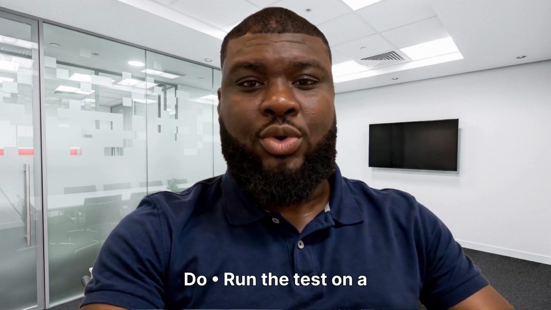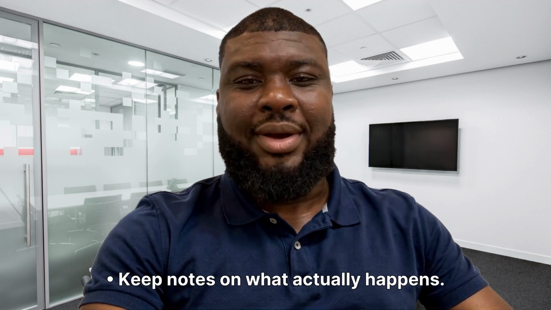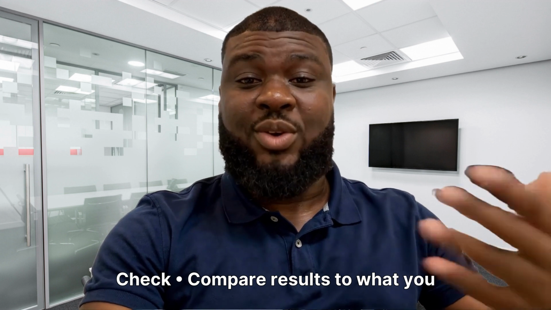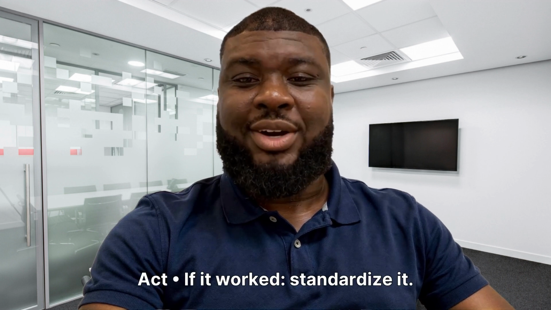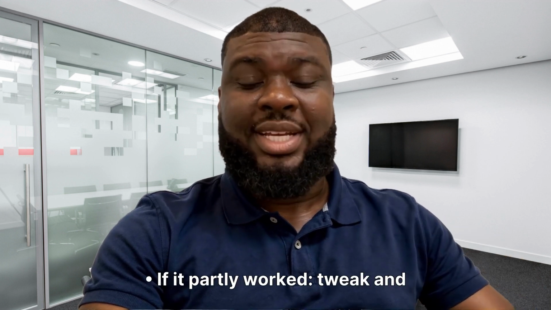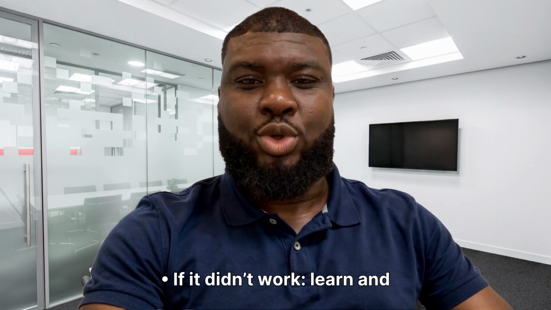2, do: run the test on a small scale. Keep notes on what actually happens. 3, check: compare results to what you expected. What improved, what didn't. 4, act: if it worked, standardize it. If it partly worked, tweak and test again. If it didn't work, learn and try a different idea.